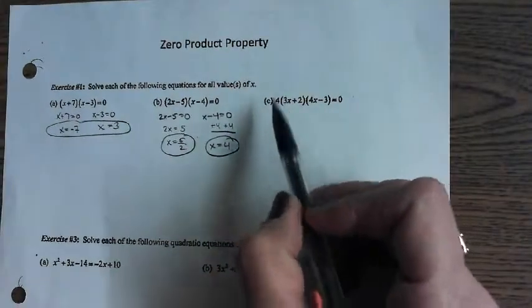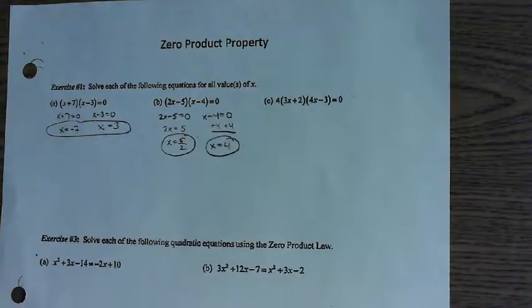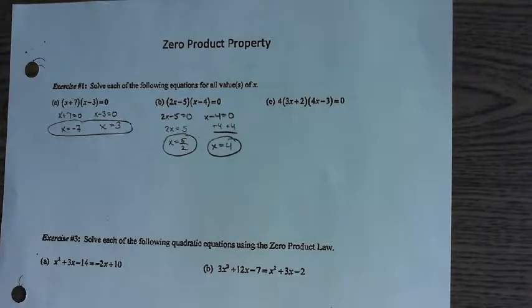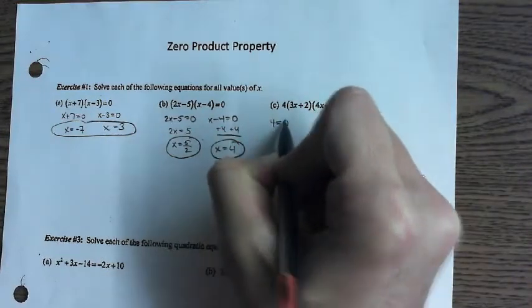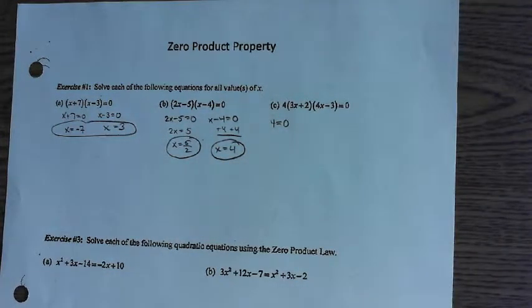On this one, this is an interesting one. How many factors are there? 3 factors. The 4 is a factor. 3x plus 2 is a factor, and 4x minus 3 is a factor. The issue with 4, though, is that that's a factor that doesn't contain an x, so it's not going to contain a solution. You can still say, okay, there are 3 factors being multiplied. If any one of them equals 0, I have a solution, and you can still set 4 equal to 0 and try to solve that.